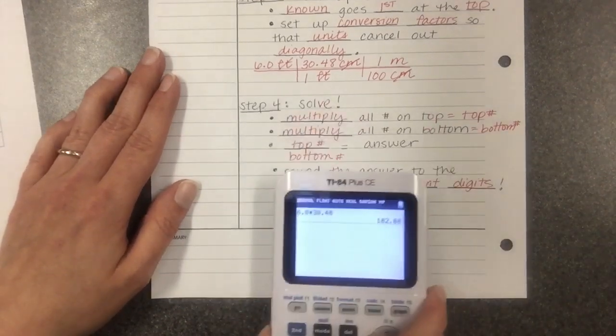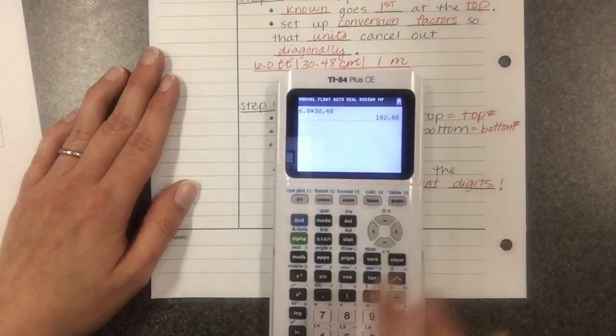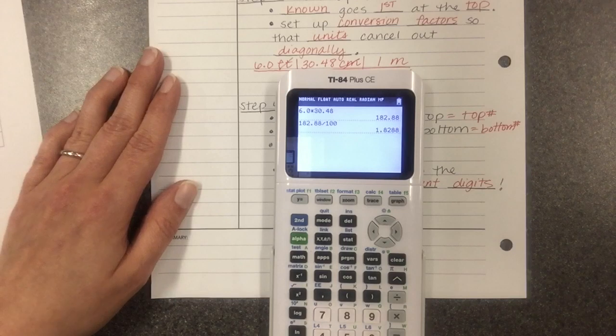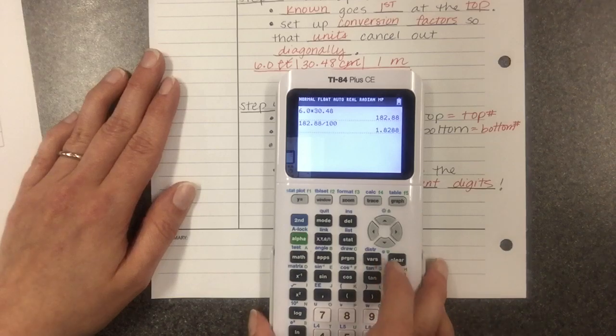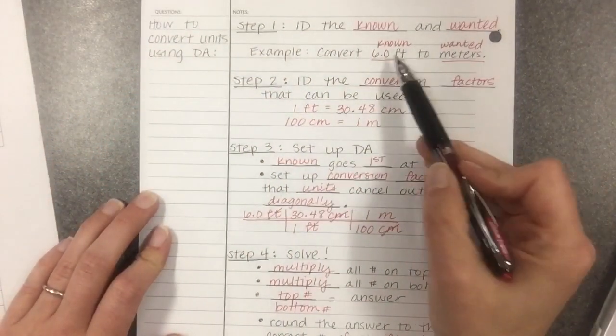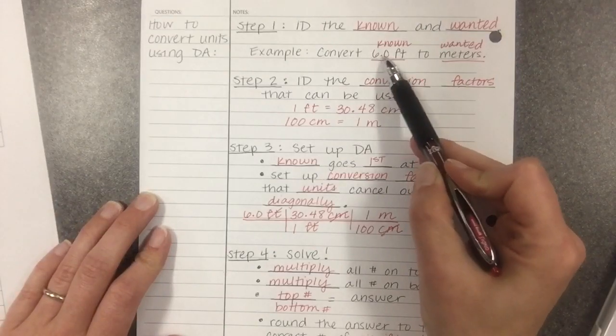So then the last step is to take my top number, which is 182.88, and divide by the bottom number, which is 100, and I get this value in my calculator. Now, in order to represent my answer correctly, I have to make sure that I round to the correct number of significant figures. If I look back at the problem, my known was given to me as 6.0.